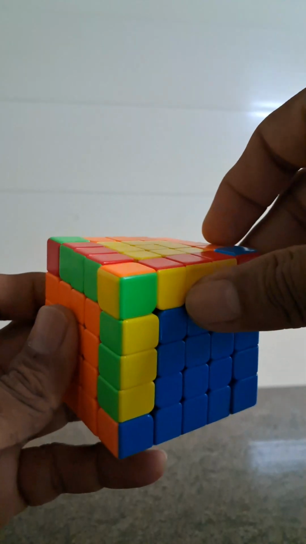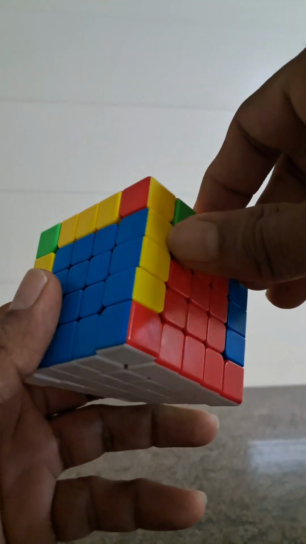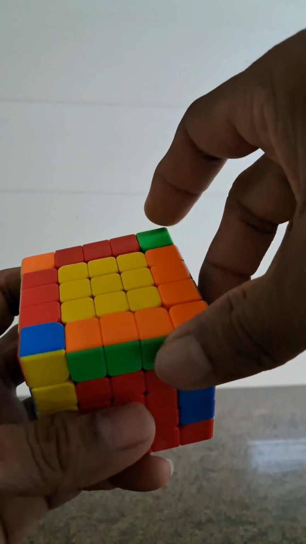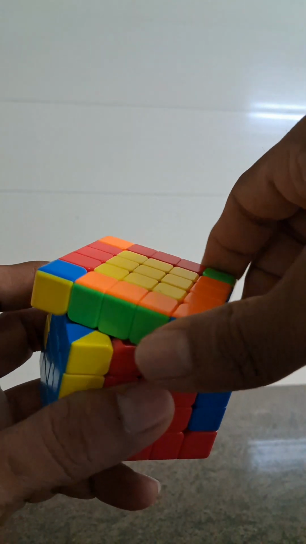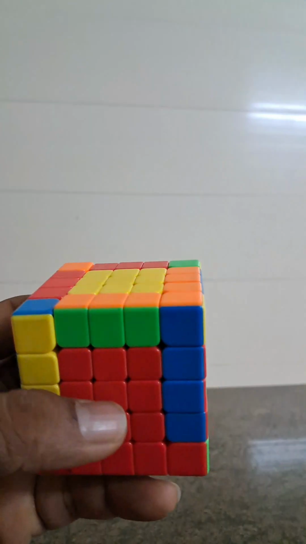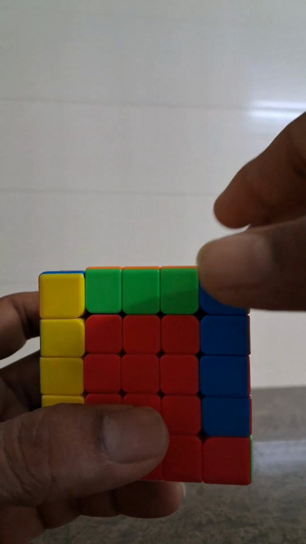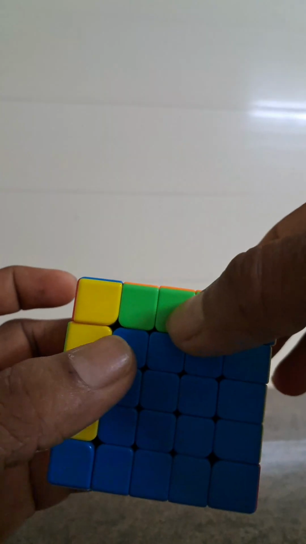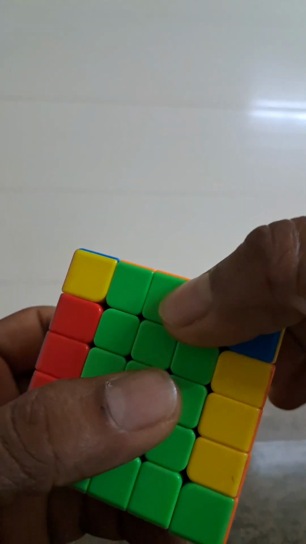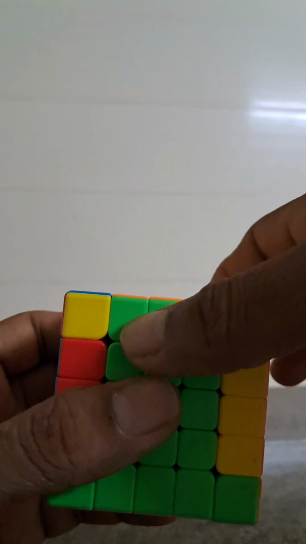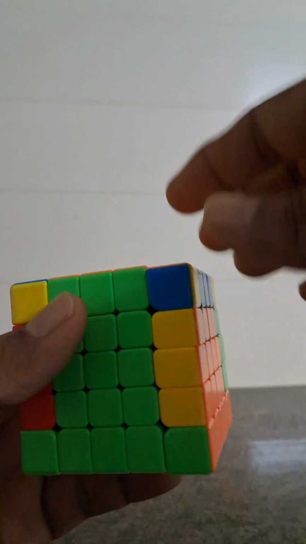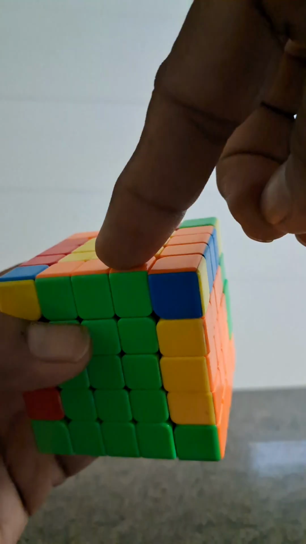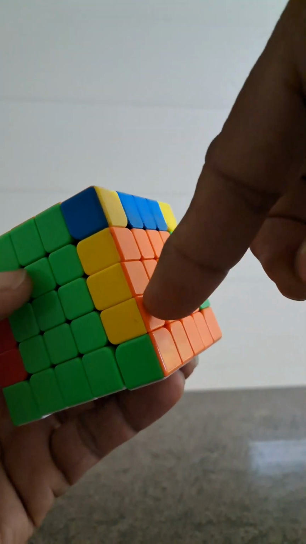Now similarly we will solve all other edge and corner pieces. So the process that we follow is similar to that of 3 by 3 cube. So we will match blue with the center green. Then we will see which is its adjacent color. So here we have orange as its adjacent color, so this has to come here.